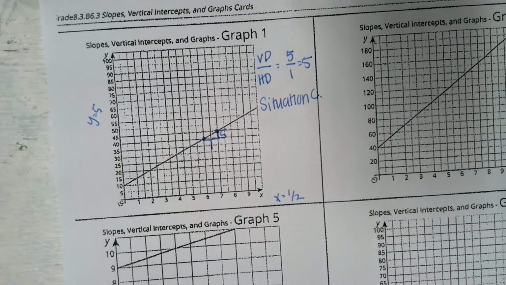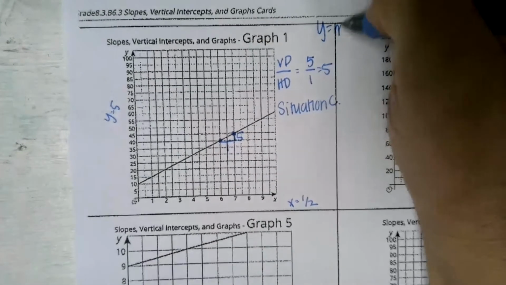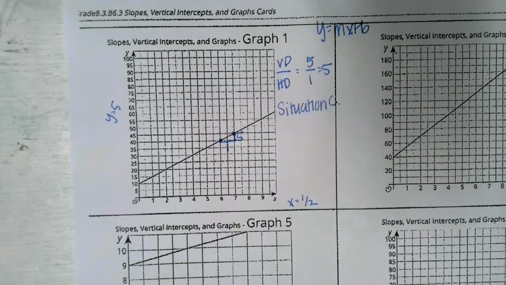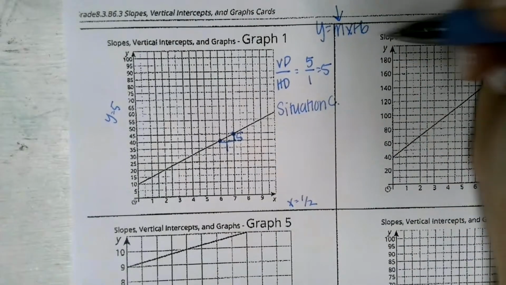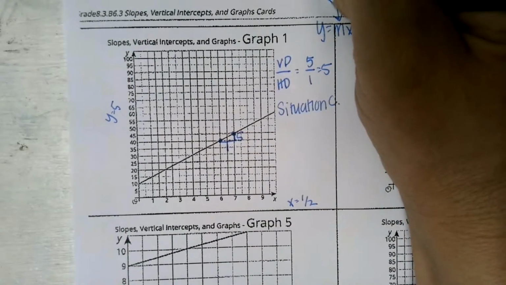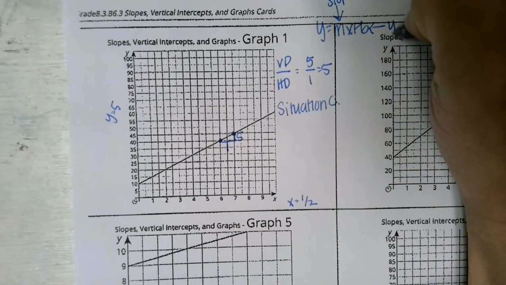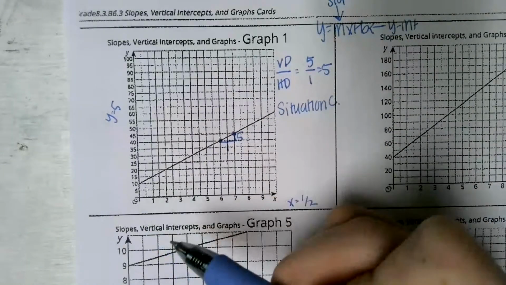And now we're actually going to write an equation for this in the form of y equals mx plus b. This is called slope-intercept form. So I'm going to take out m, replace it with the slope 5, and take out b and replace it with our y-intercept. And that is where it passes through the y-axis.